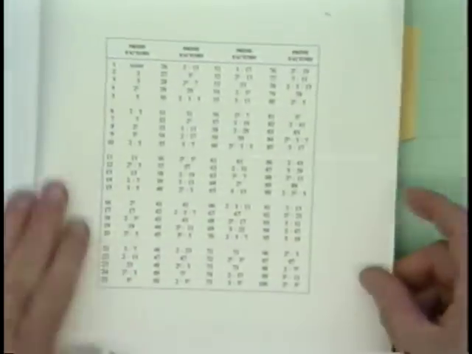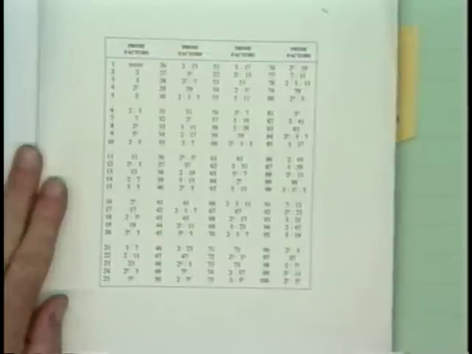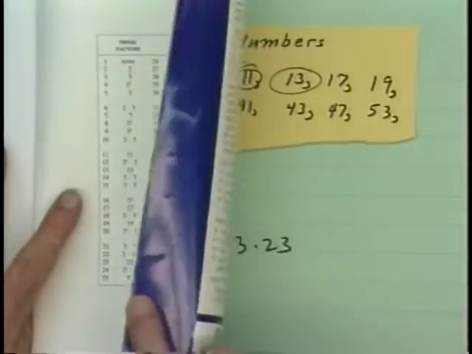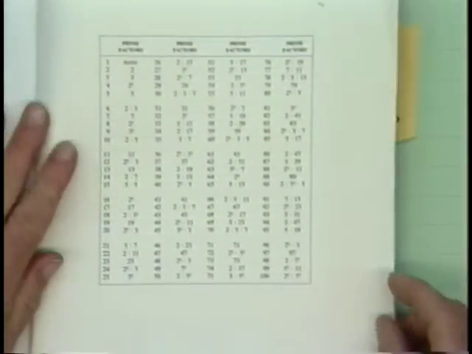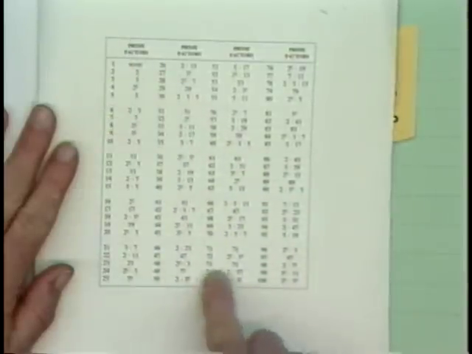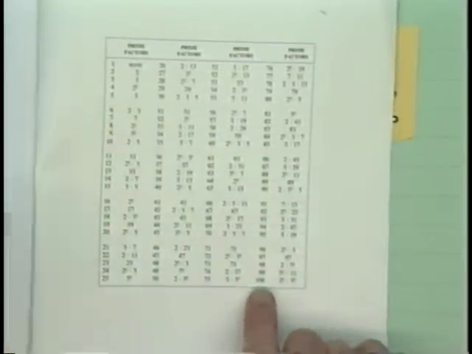In the textbook that goes with these tapes, not only do we have a list of prime numbers on the inside jacket, but we also prime factor all the numbers up to, in this case, 100.